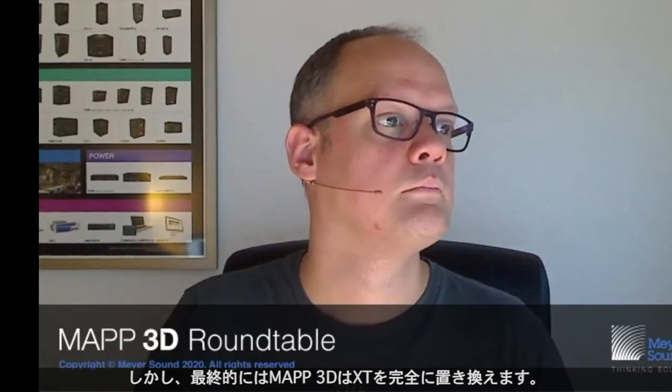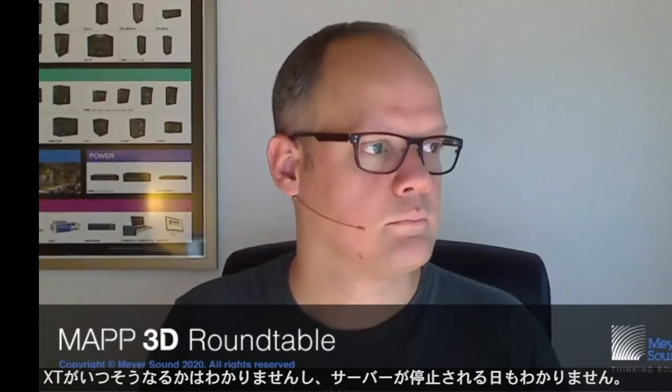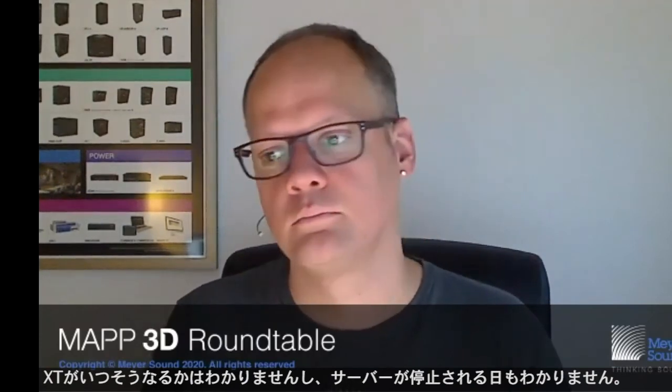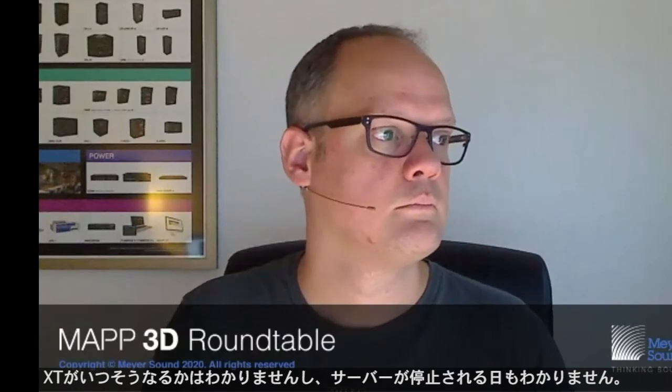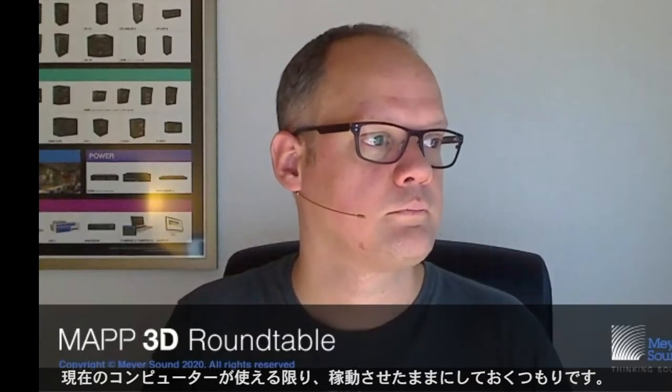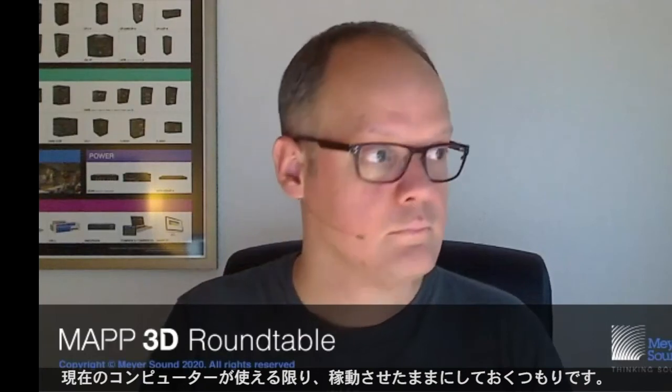But MAPP 3D will eventually completely replace XT. We just don't know when. We don't have a date that those servers will be shut down. We're going to leave it operational as long as current computers can still use it.